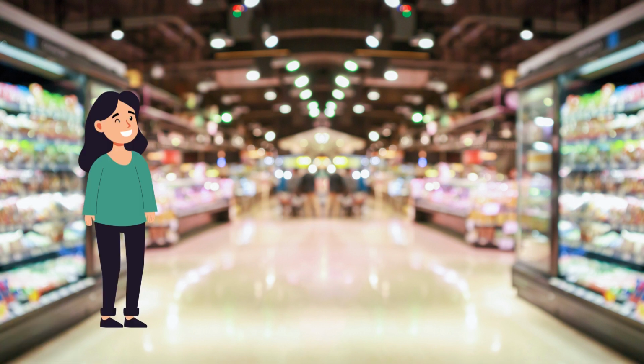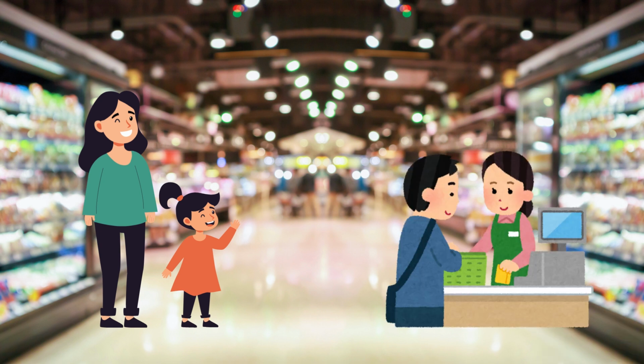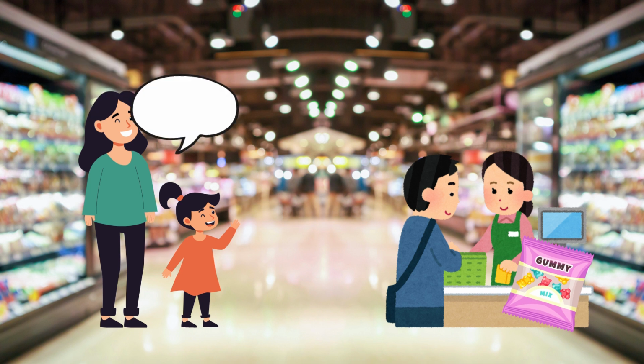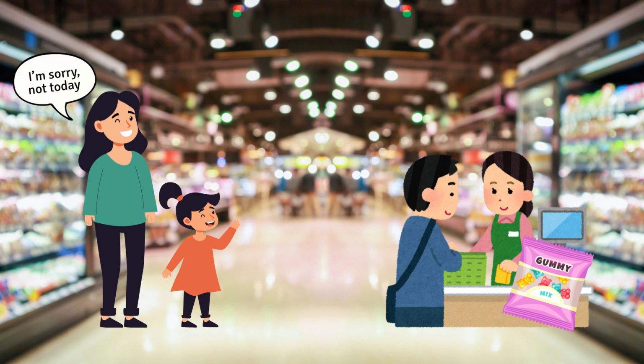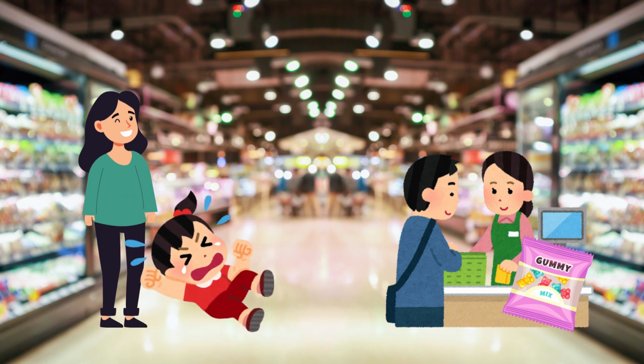Here's an example of the ABCs at work. A mother and her child are at the grocery store. They approach the checkout aisle and the child sees a candy stand next to the register. The antecedent. The child then asks her mother for candy. The mother tells the child no, and instantly the child begins to scream and tantrum. The behavior. In the checkout aisle, attracting attention from other shoppers.